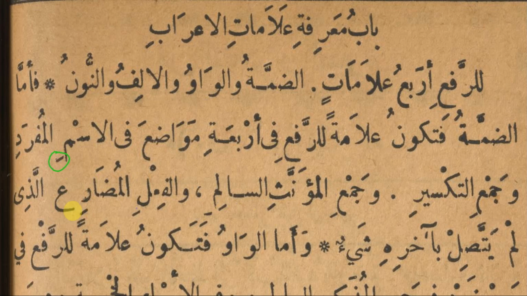Now we're talking about the present tense verb, الفعل المضارع، الذي لم يتصل بآخره شيء. This is a very important point. Nothing is attached to its end. I would also add it's not a vowel. It's not an e, an u, or an a. That's when you will see a dhamma on the end of a present tense verb.